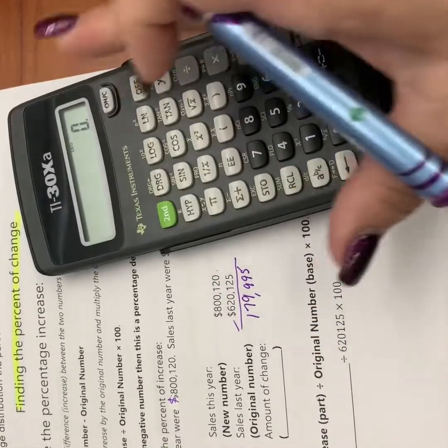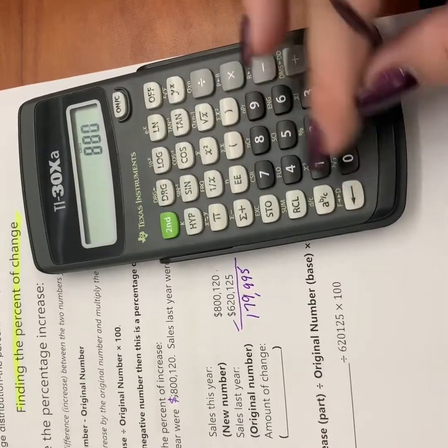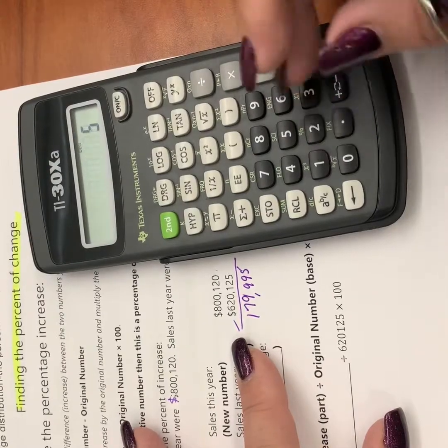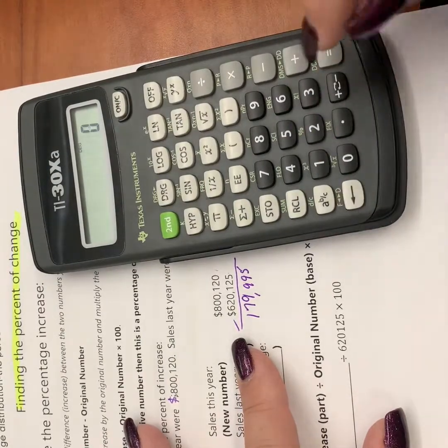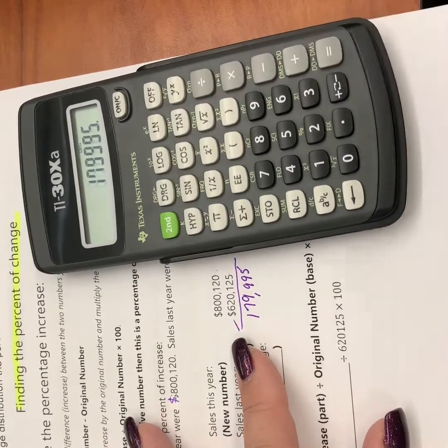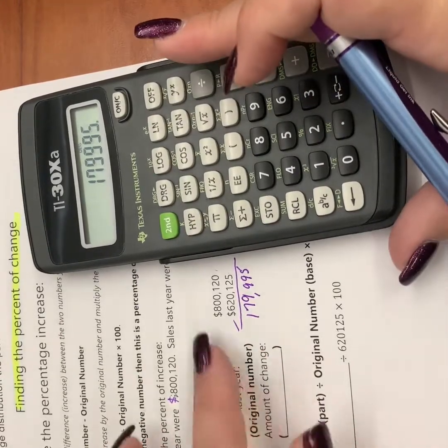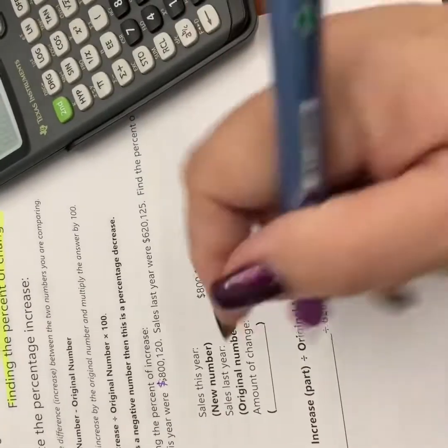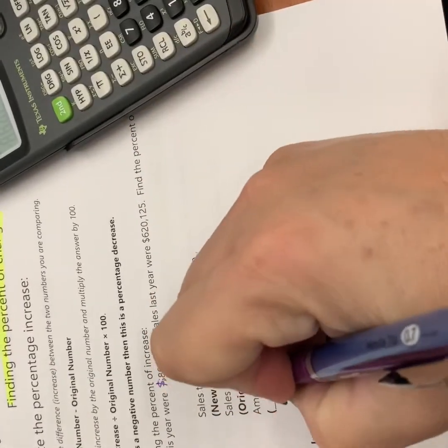Just to make sure we did it right, we type it in again and do the subtraction again. Okay, we got the same answer. Notice that my answer is positive, so the amount of change is an increase.